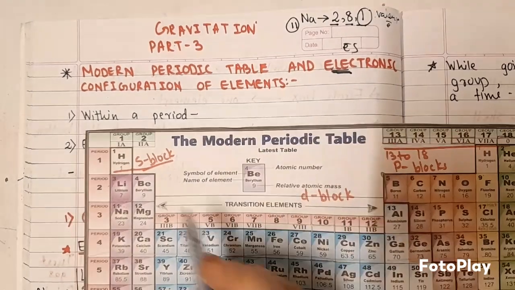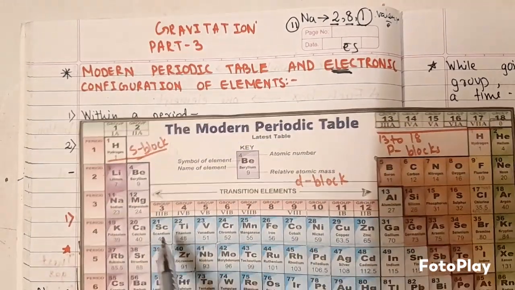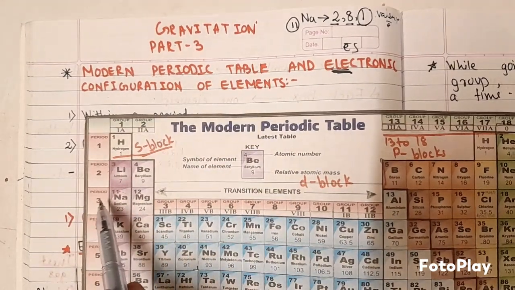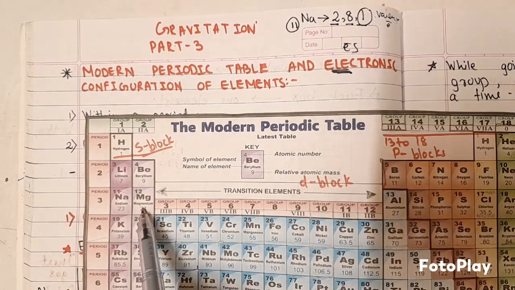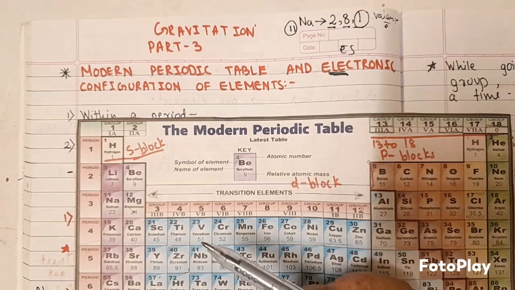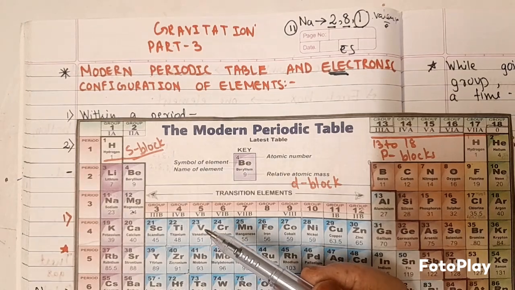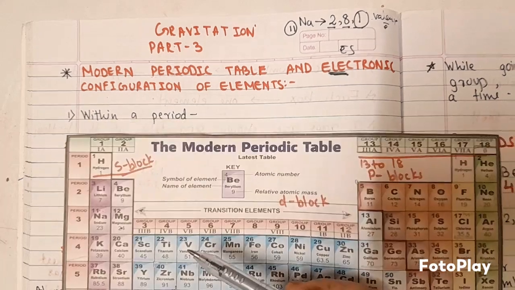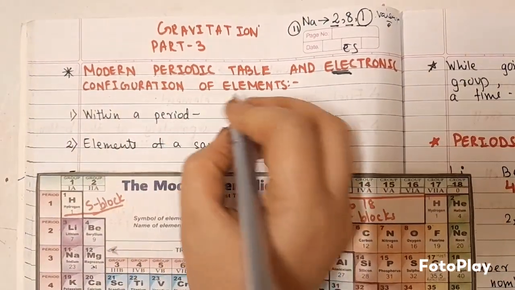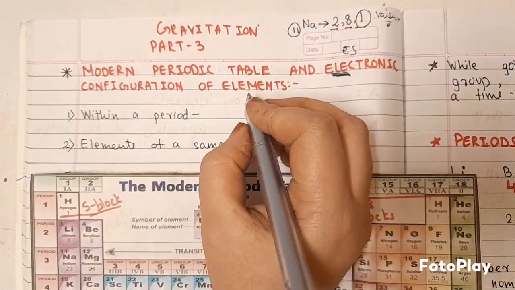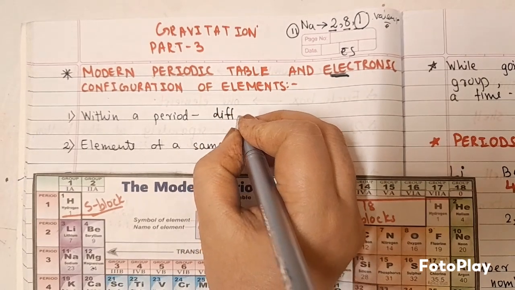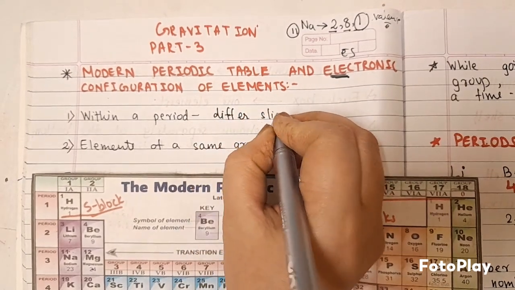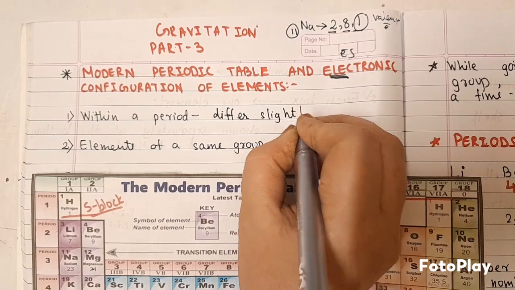Within a period, neighboring elements, like we will take the example of the third period, such as sodium and magnesium, differ slightly in their properties, physical and chemical properties, while distant elements differ widely in their properties. So within a period there will be a slight difference in their chemical as well as physical properties.